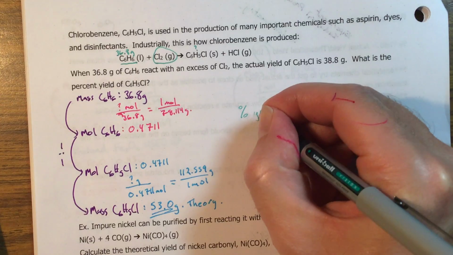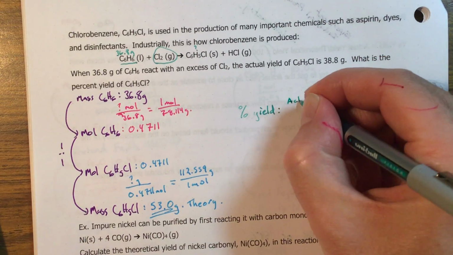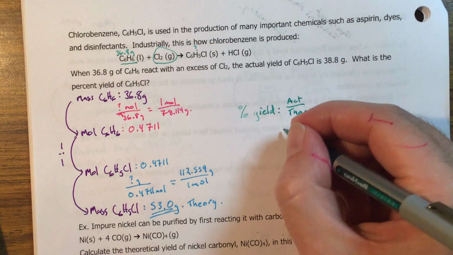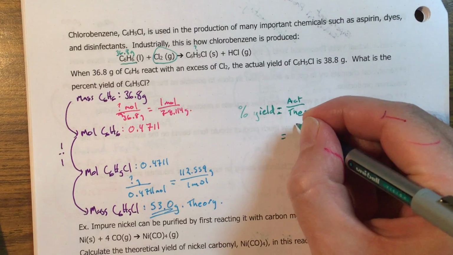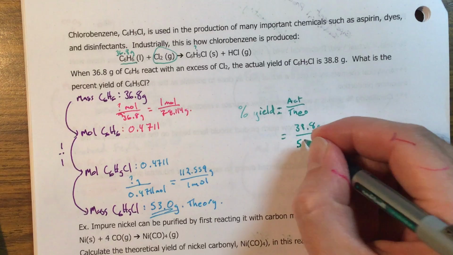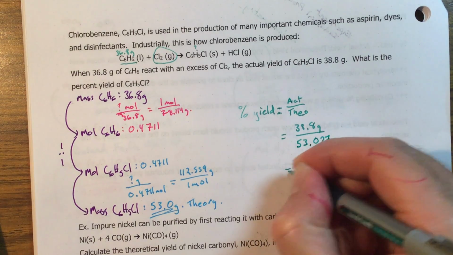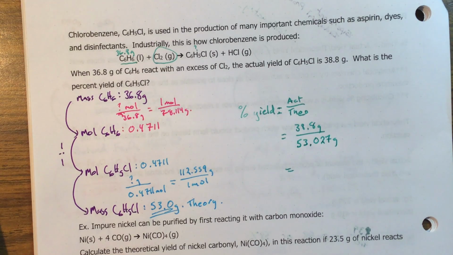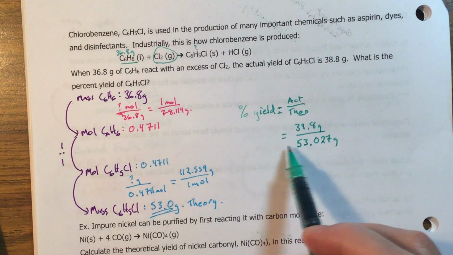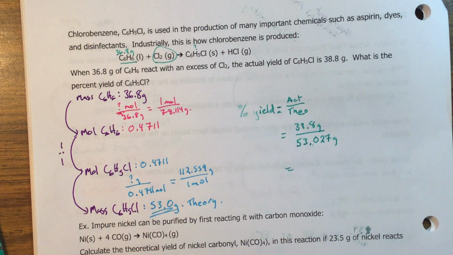My green pen is almost done. So we do our actual divided by our theoretical. Our actual is 38.8 grams divided by 53.027 grams. And our final answer should have 3 significant figures because this guy has 3 significant figures. We just keep more because we're in the middle of a question.